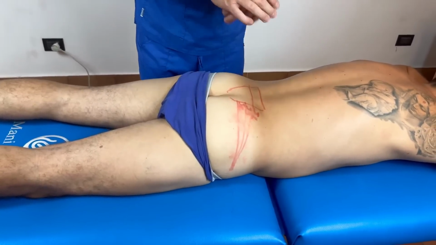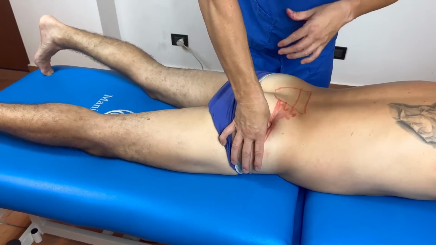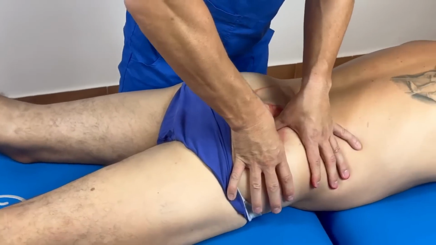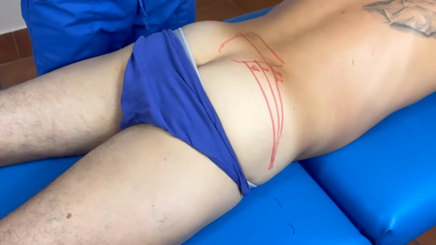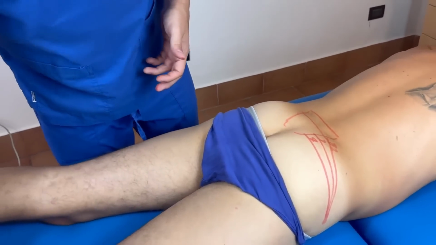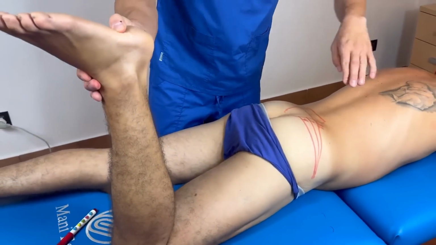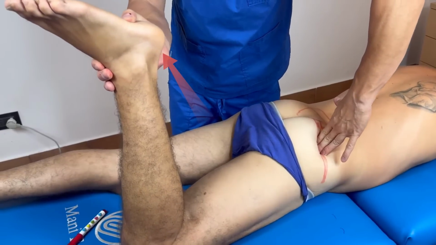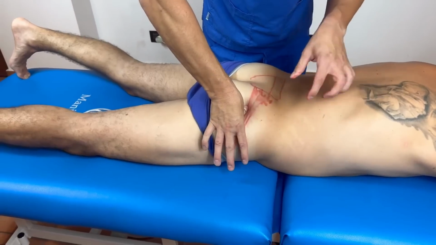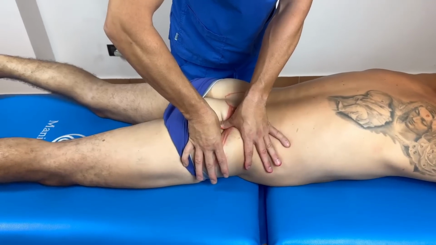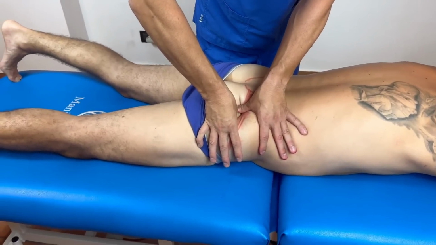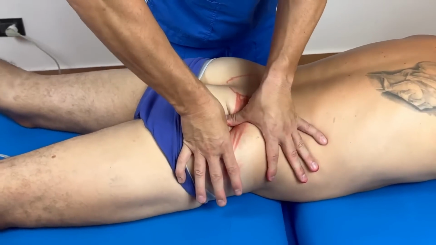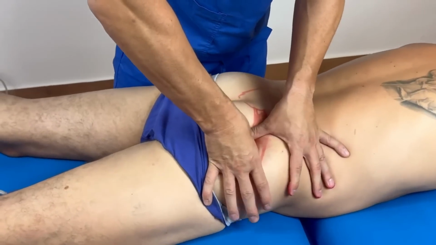So, in summary, this treatment consists of the location of the trigger point and applying direct pressure to inhibit it. The patient must be in a comfortable position to ensure the affected muscle is relaxed. We identify and locate the trigger point with flat palpation using our thumb. We apply pressure gradually, steadily, and slowly to the trigger point until we detect the first palpable barrier. We maintain the pressure until we feel a softening of the trigger point.